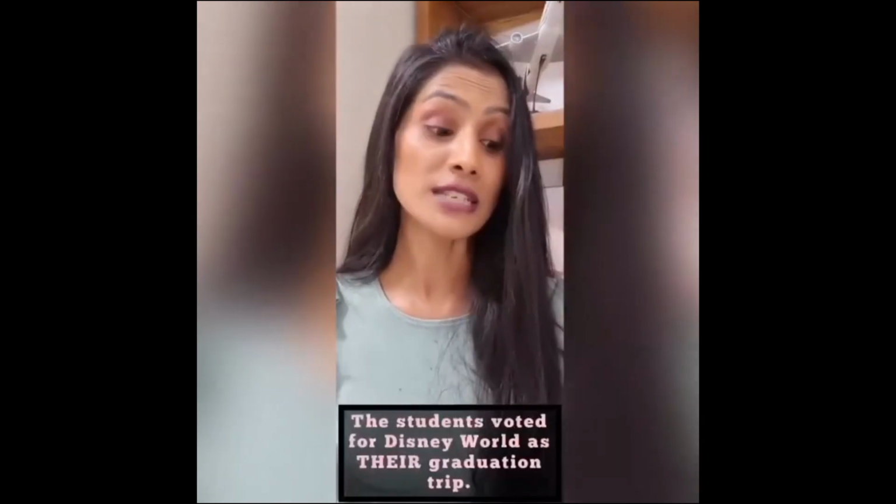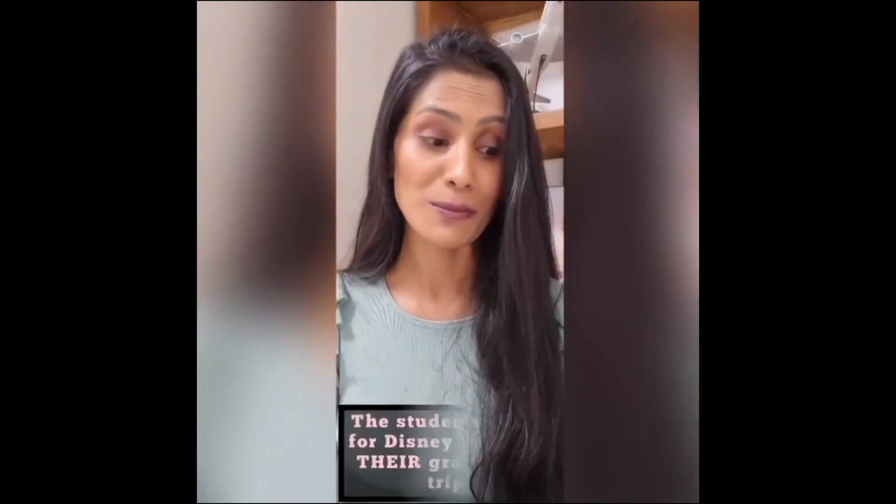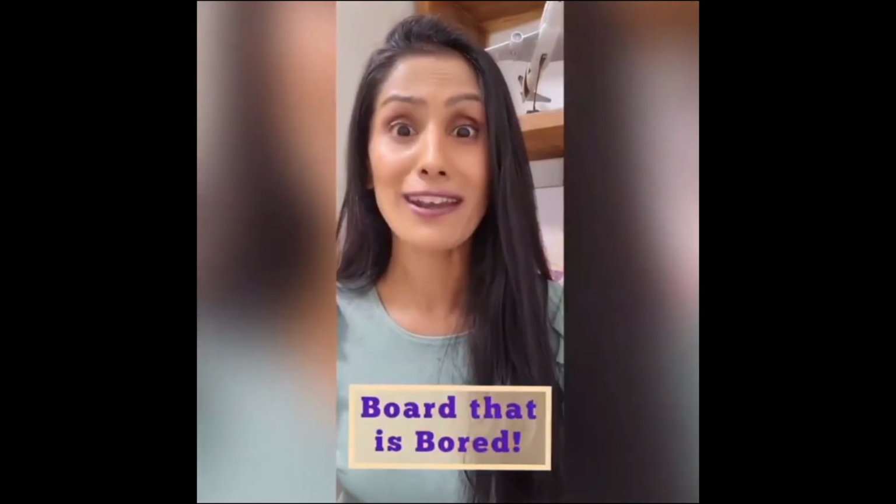The students voted for Disney World as their graduation trip. Now here, the word there is a possessive pronoun. Well, what do you call a piece of wood that has nothing to do? Board, which is board. Get it? Mastering a new language can be challenging, but understanding the complexities of it will make you fluent.